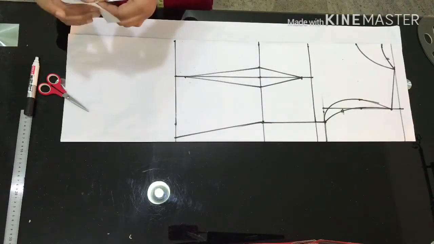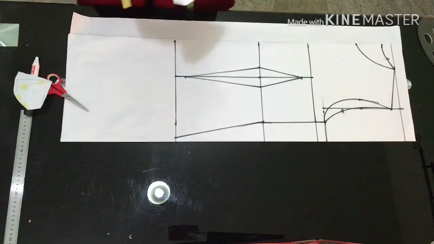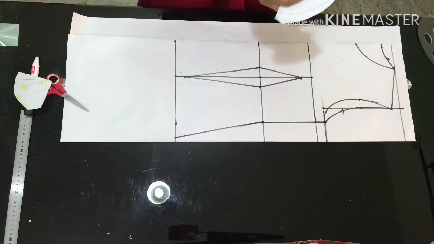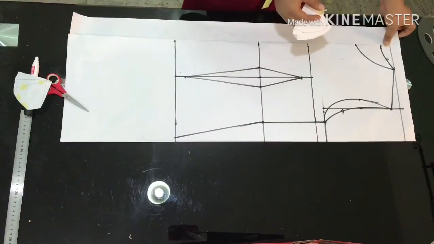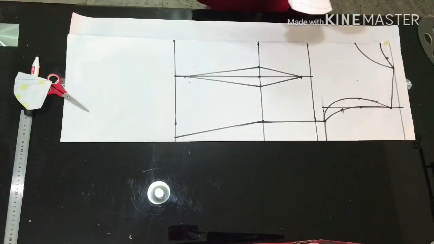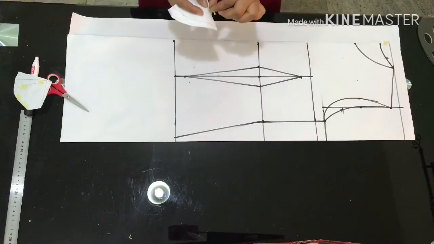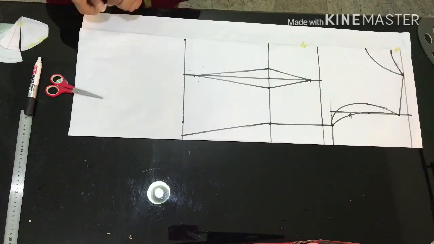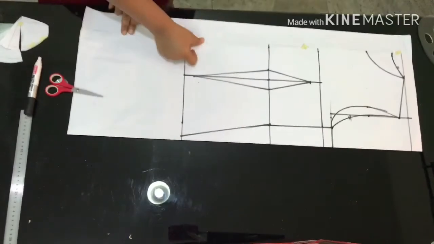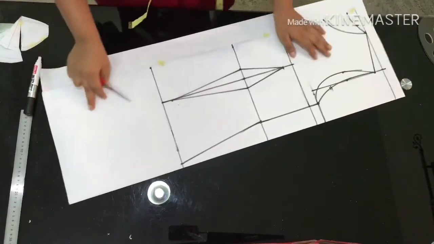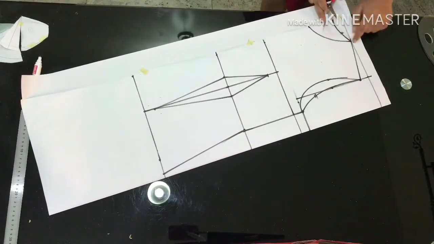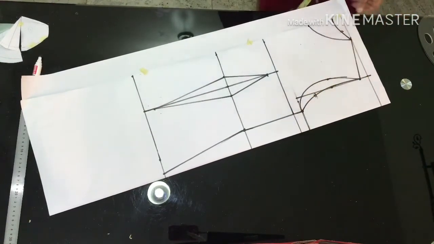Sorry, my paper tape is almost finished. I'm managing. Just use your paper tape, glue, gum it together with the folded paper. So now go ahead. First of all, you cut the back. We'll cut the back first.